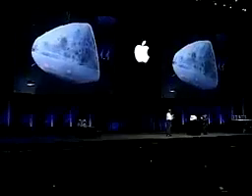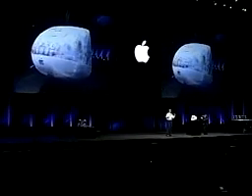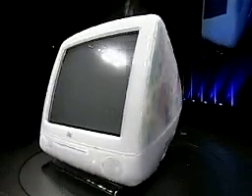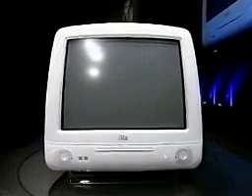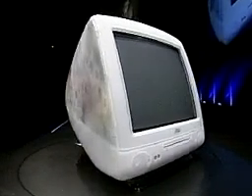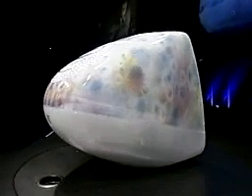It's not an applied decal. It's incredible, and it's incredibly durable as well. It's beautiful. So this is Flower Power. Pretty cool, huh?